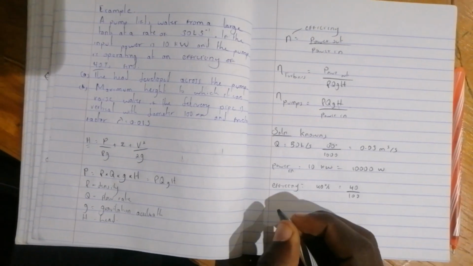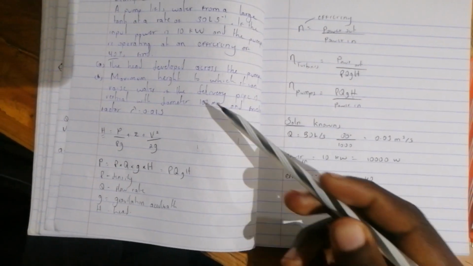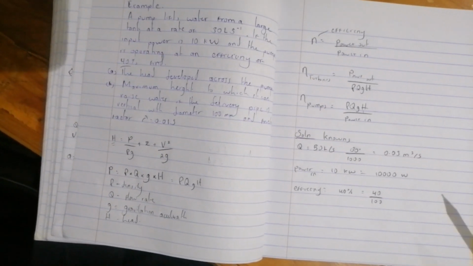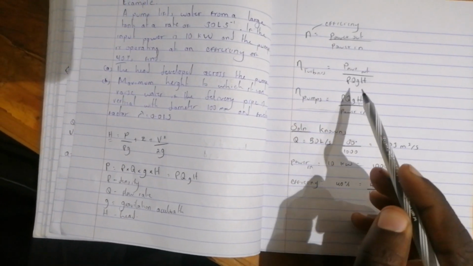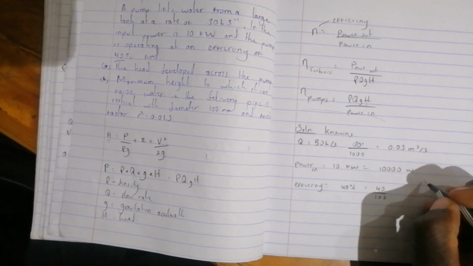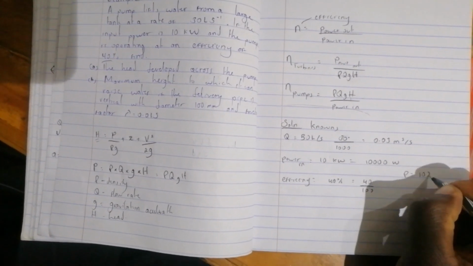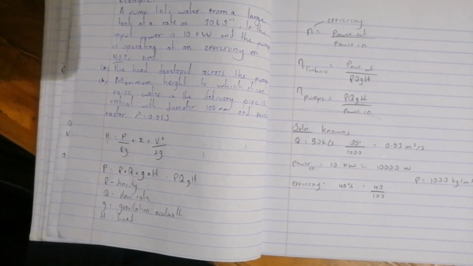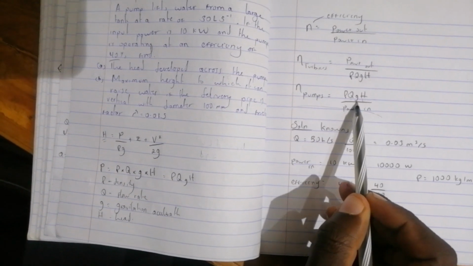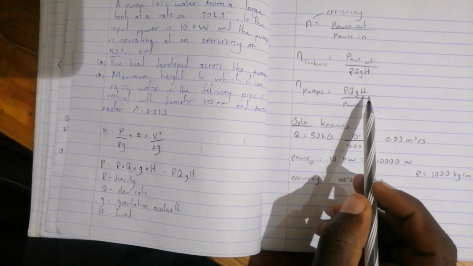With this, you can now look at what formula you can use which has most of the knowns. For me, I'll use this one because the density we have is 1000 kg per cubic meter. So we have the density, the flow rate, and gravitational acceleration.